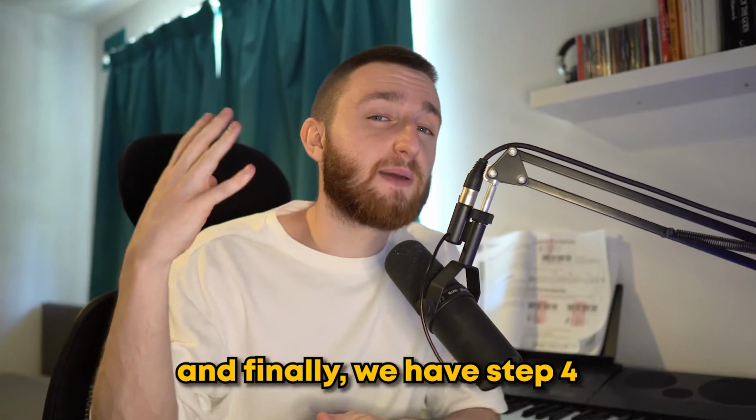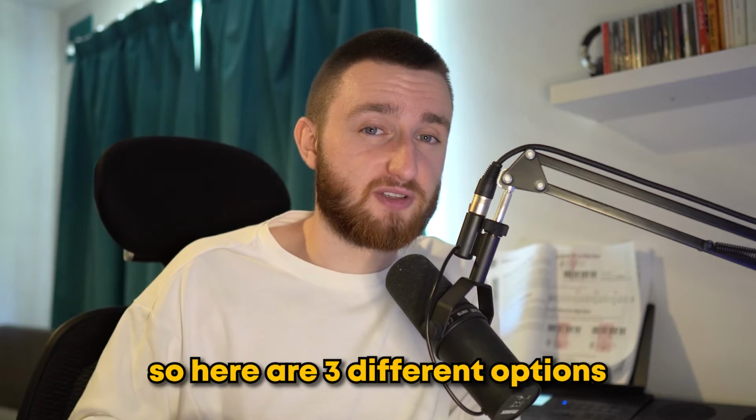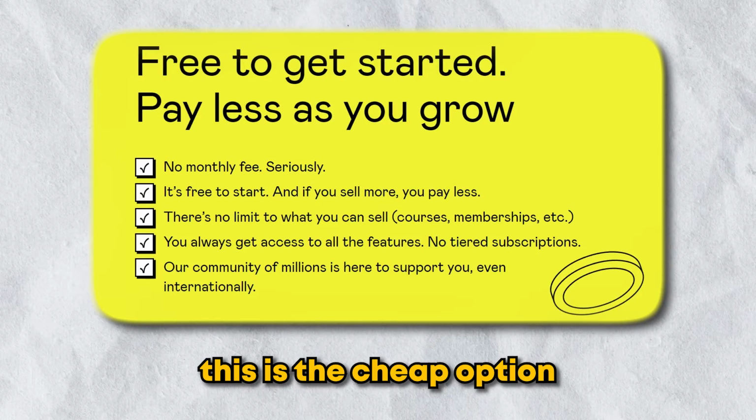And finally, we have step 4, release. To start with, you're going to need somewhere to sell your kit. So here are 3 different options. Number 1, Gumroad. This is the cheap option as it's free.